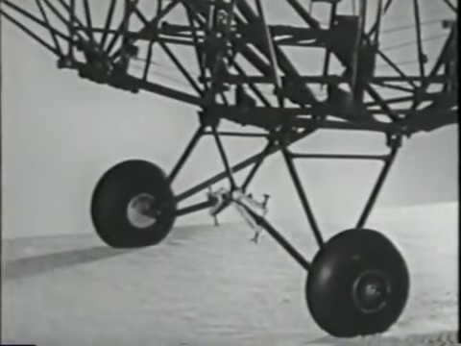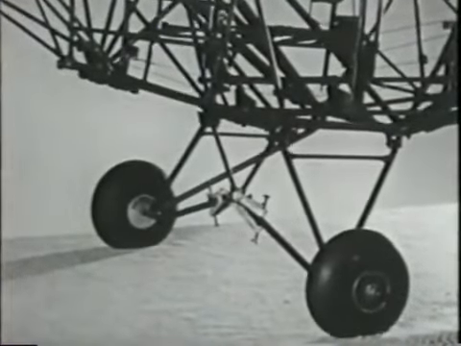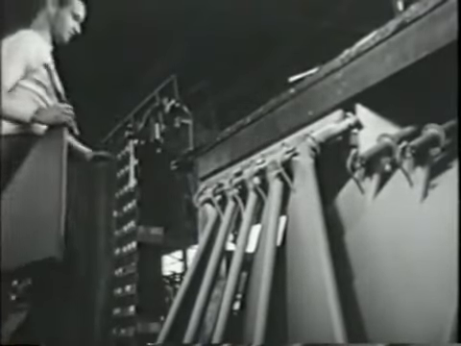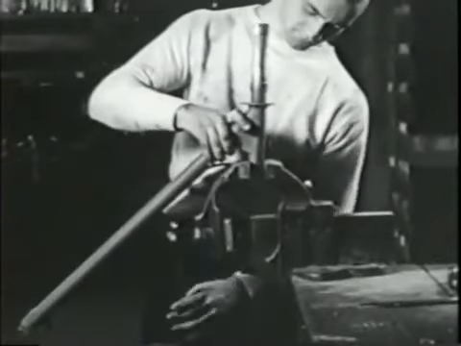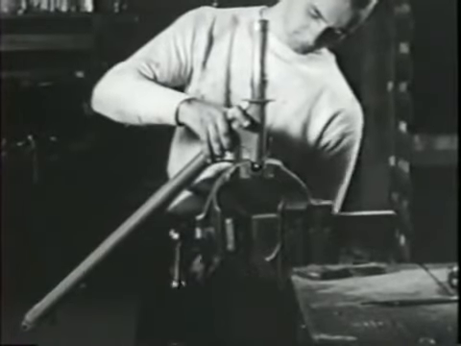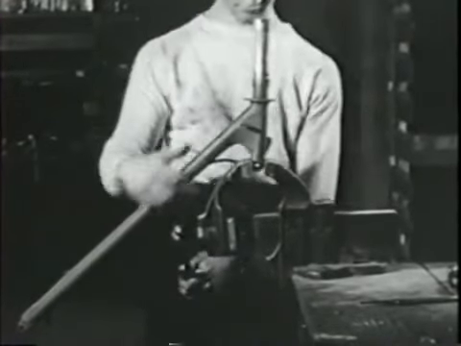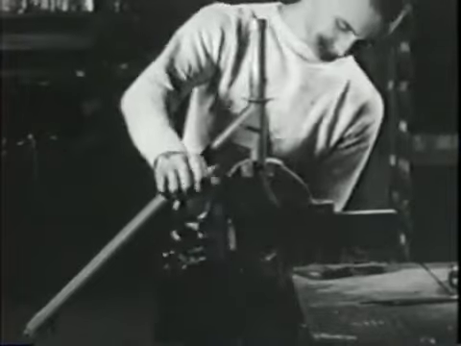The welded tubular steel framework of the landing gear is primed by immersion in a zinc chromate solution. It is covered and finished in the same manner as the other fabric-covered surfaces of the airplane and is completely assembled before being installed on the fuselage.